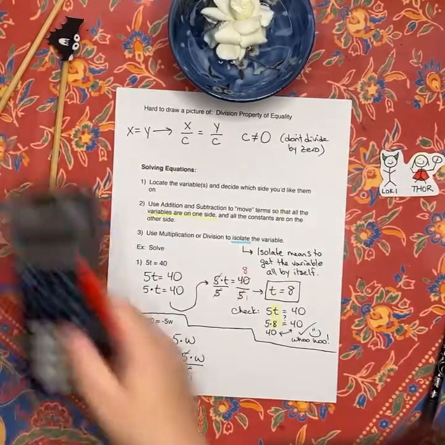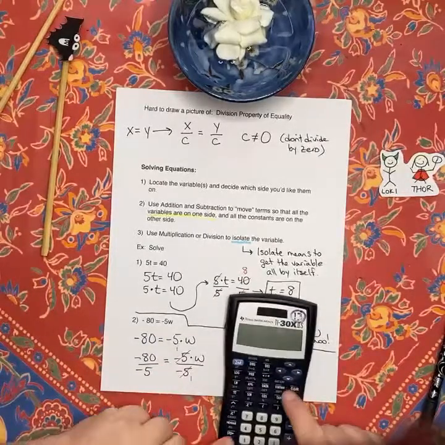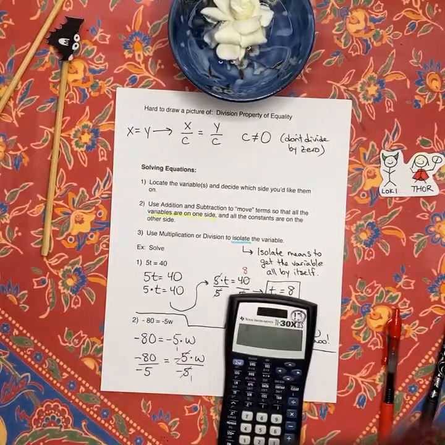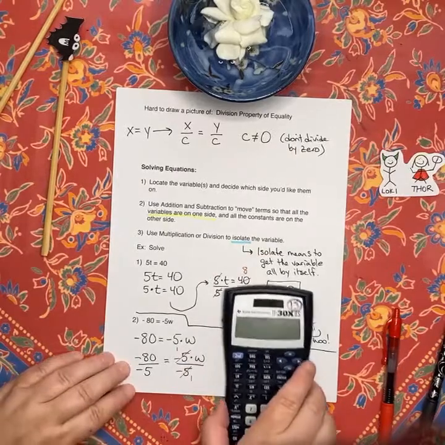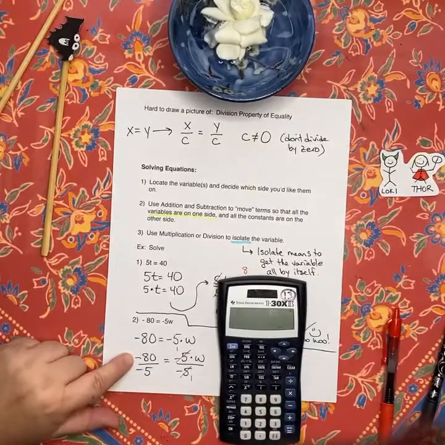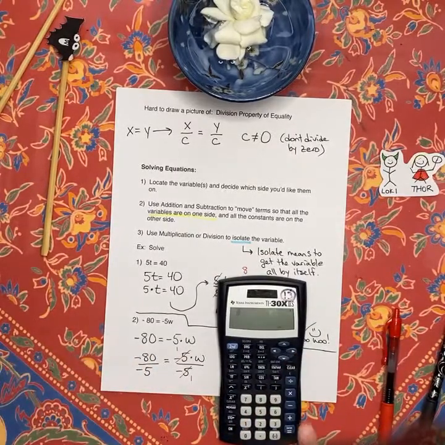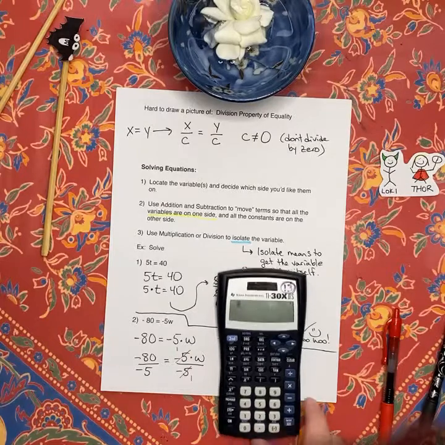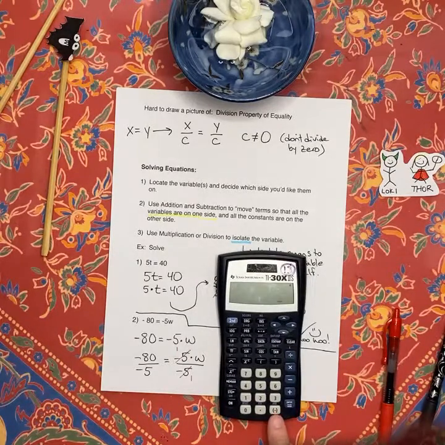So -80 over -5. You could even use your calculator if you're not sure. Not everyone has this memorized. That's okay. Remember, when we're doing negatives, a minus sign in front of a number, don't use this. It'll confuse everybody. Well, it won't confuse me, but it'll confuse the calculator. Make sure you use the special negative sign.